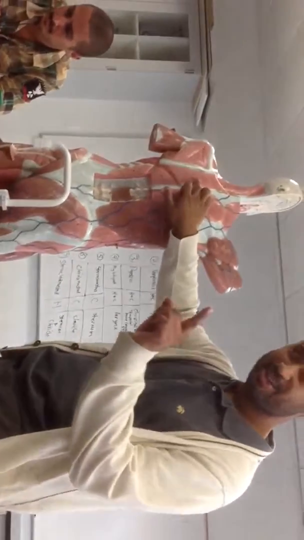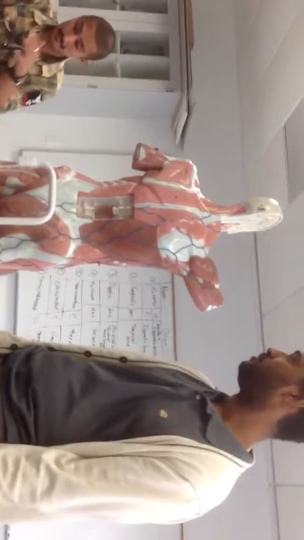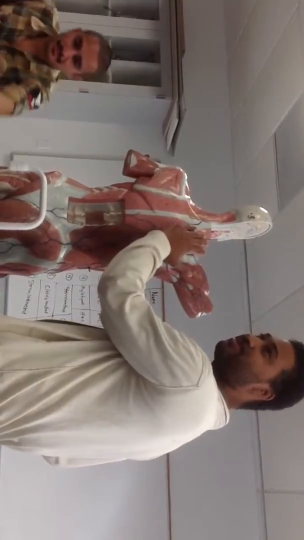Ventralis is in the cat. Okay, levator scapulae. It's right here. See? What is this? Rhomboideus major, minor. Levator scapulae. Is it on the surface or deep? Underneath. This is the deep side. It's deep to the trapezius.